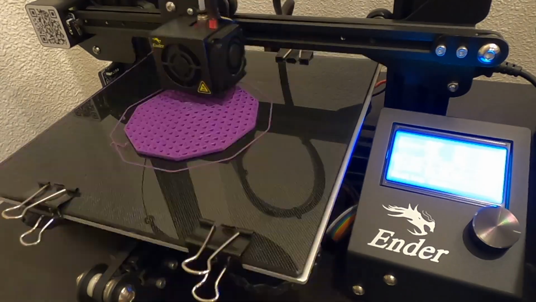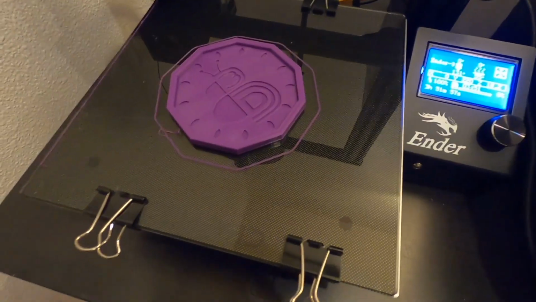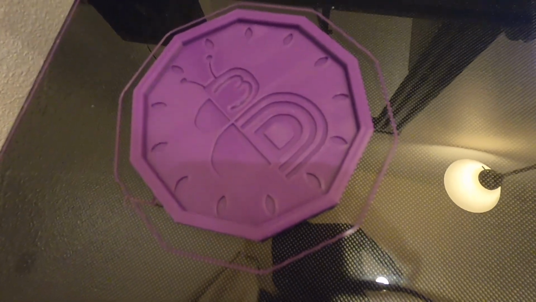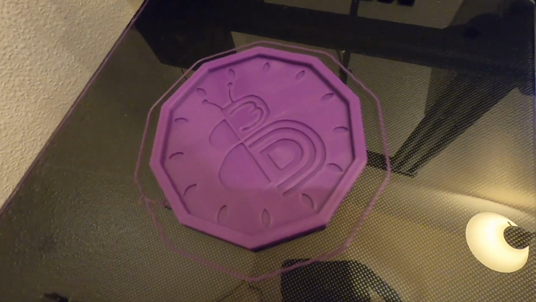Here's the completed coaster. I think it turned out real nice. It doesn't quite show up in the video, but the draft angle on the 3 looks great.